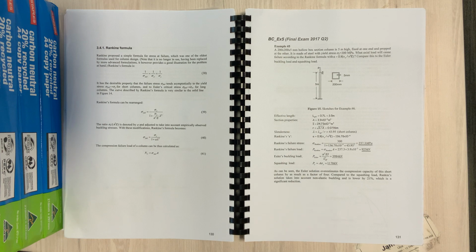They may have an initial camber. They have got residual stresses locked in. They're not perfectly plumb. So we've talked about those things. And then yesterday we brought in the idea that we somehow need to be able to handle the yield stress or the material properties of the column. So today we're going to be talking about design standards.